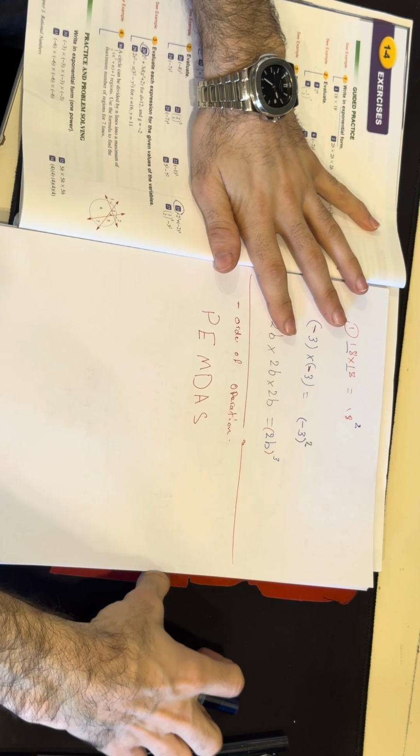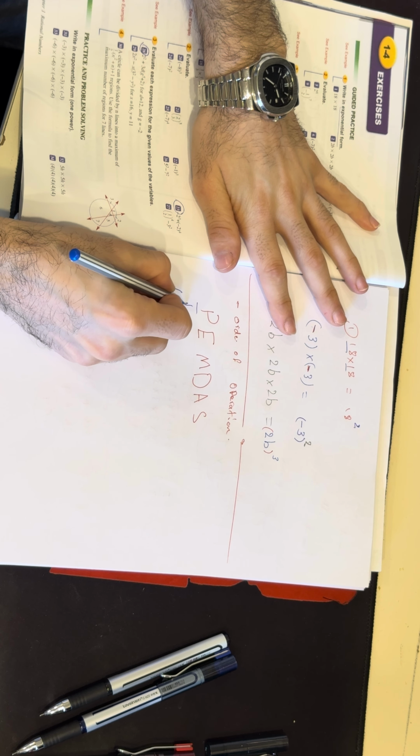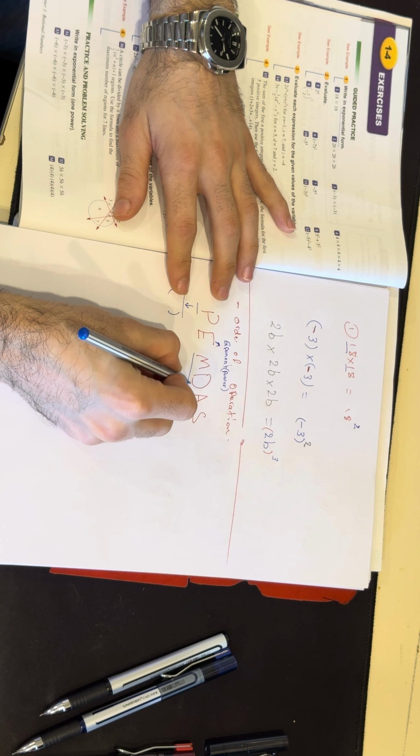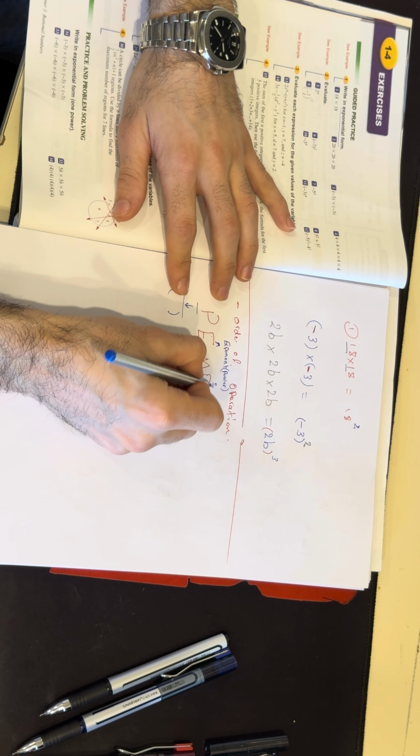What is this? This P stands for parentheses. So if you want to solve a question and you have parentheses, you must solve the parentheses first. The second one is E. E stands for exponent or power. So after you finish with the parentheses, after you open them, you need to do the exponent. Then we have M and D. M stands for multiplication, D stands for division.